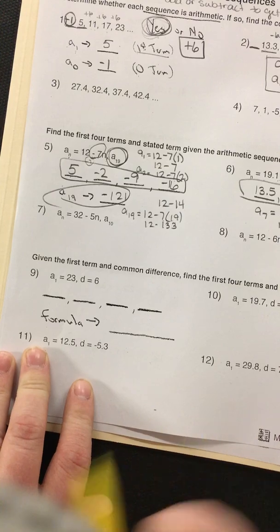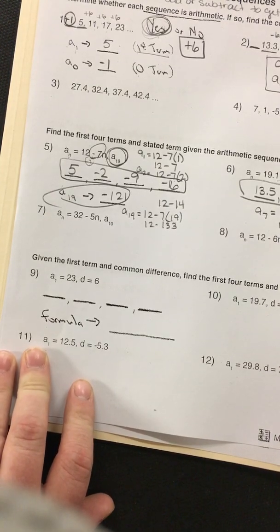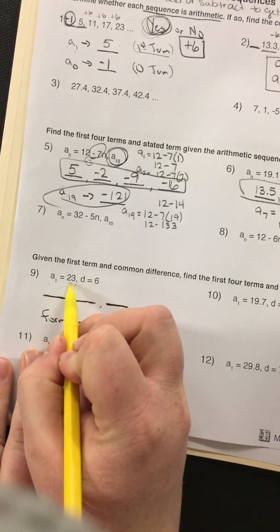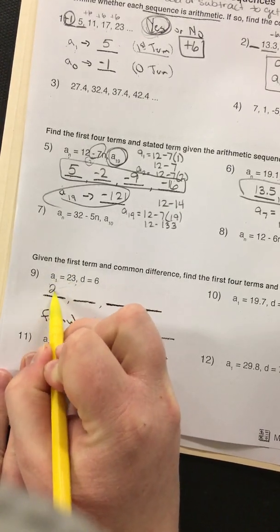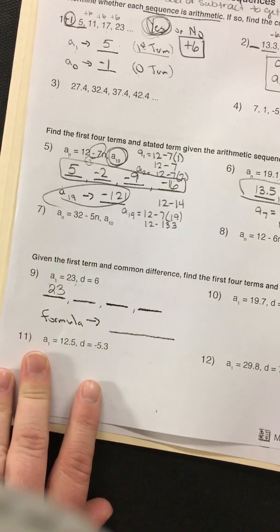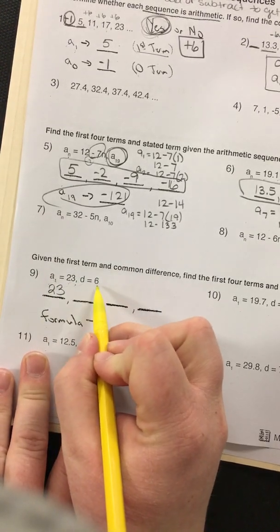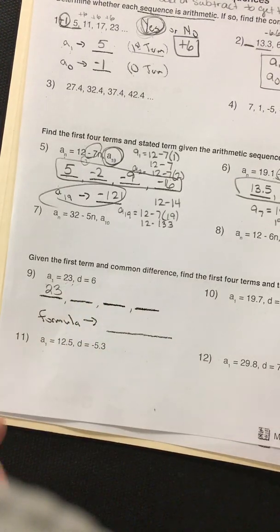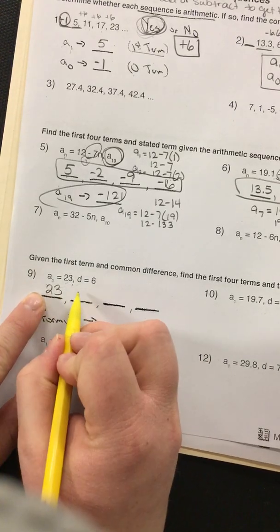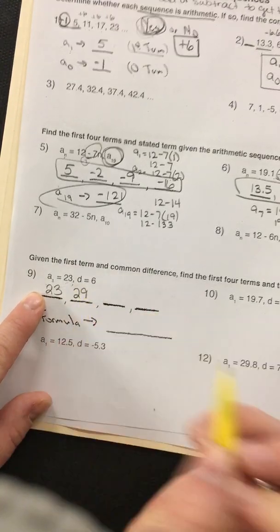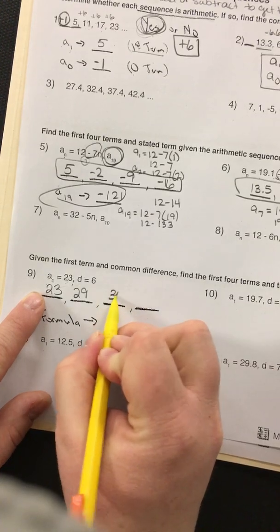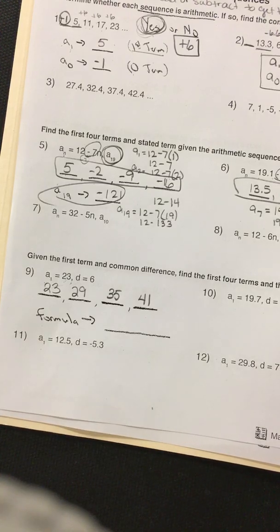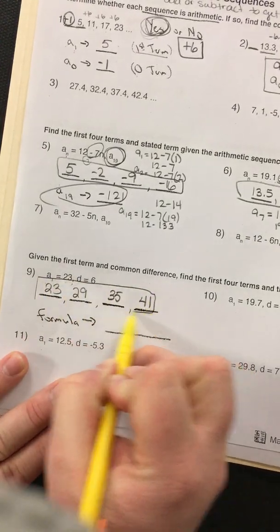All right, so it says given the first term and the common difference, find the first 4 terms. Well, they give you the first term. So what is the first term of this sequence? They say right here, A1 is 23. Your common difference is 6. Now this is a positive 6, so that means I need to add 6. I'm going up by 6 every single time. So 23 plus 6 is going to give me 29. 29 plus 6 is 35. 35 plus 6, 41. That's my first 4 terms.